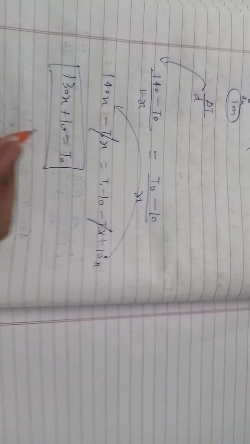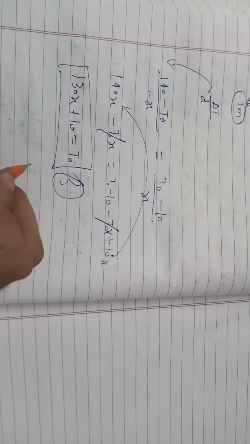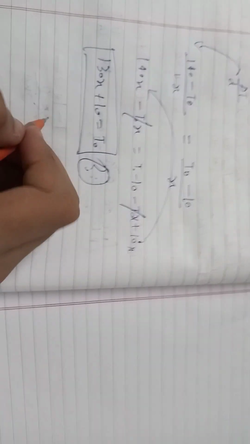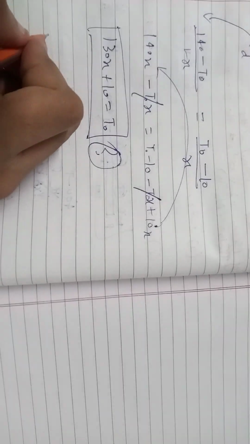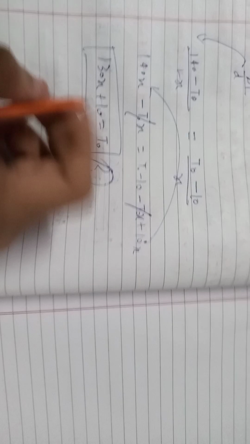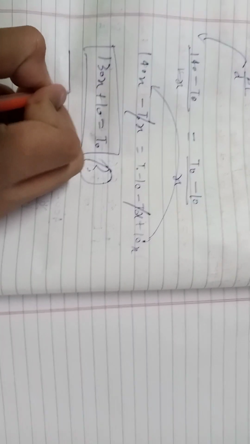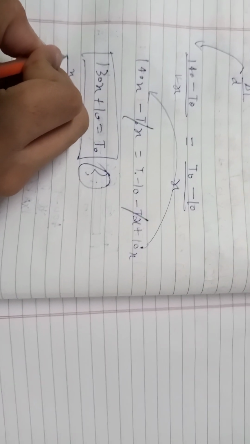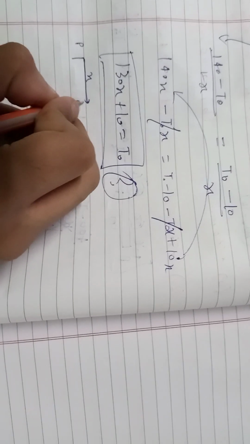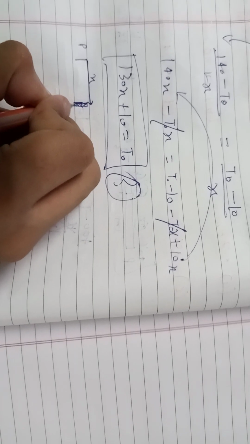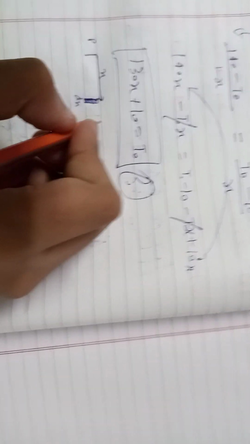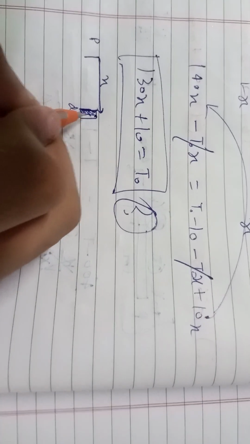Essentially the question is, why did we even find the T naught? We found the T naught because firstly we need to integrate. Now let us say the element which we took at a distance x from P be dx, which we already assumed. Now the expansion we get, let that be dy.